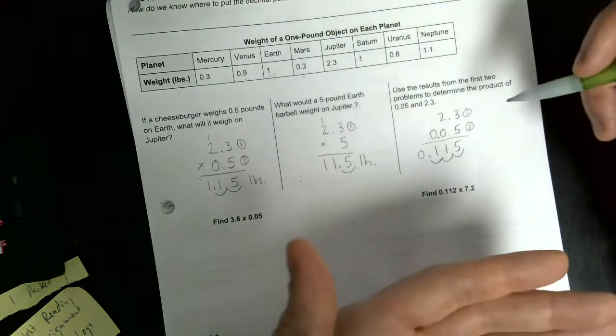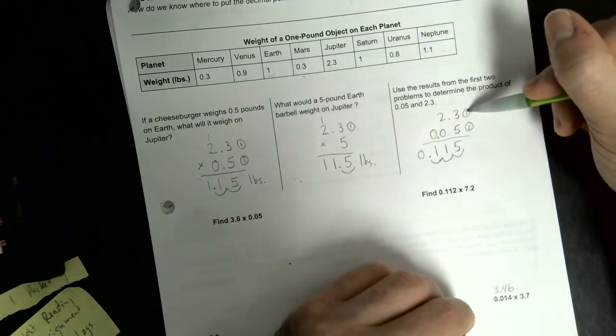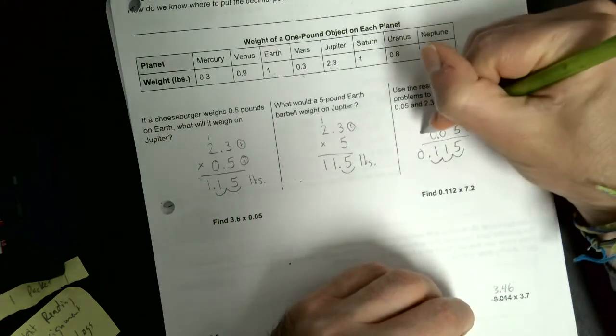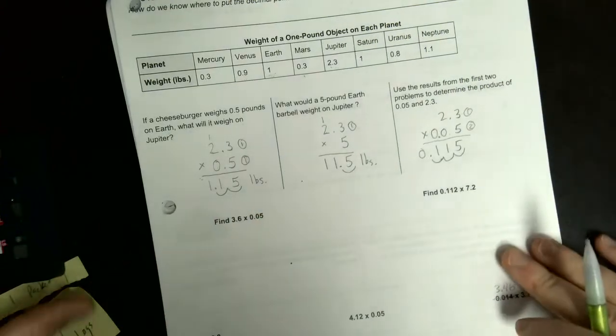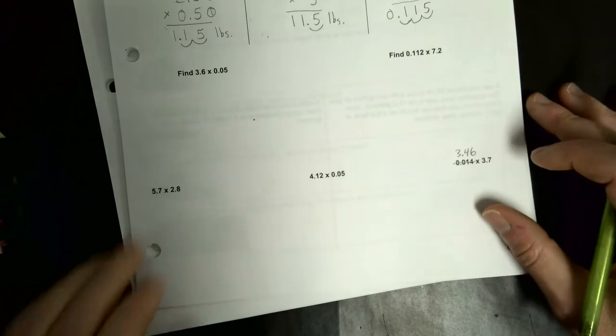So to figure out where the decimal point goes, you count how many decimal places there are in the numbers you're multiplying, and then you move that many times. All right, let's try some. Let's try some here. Okay.